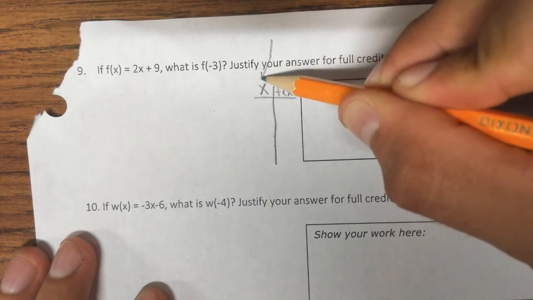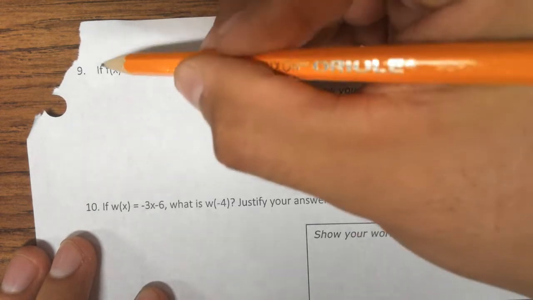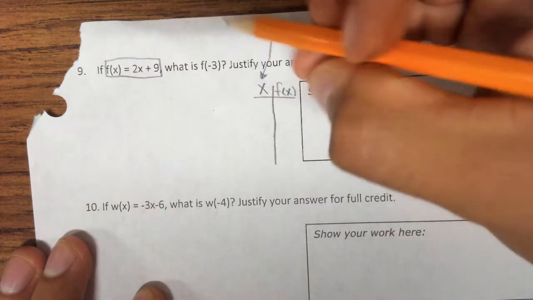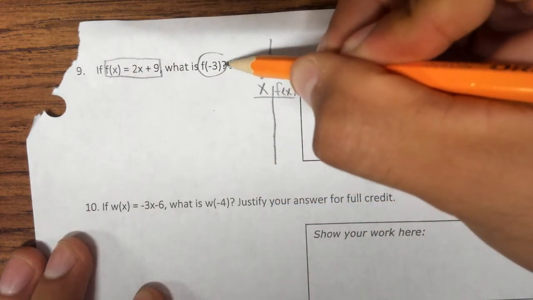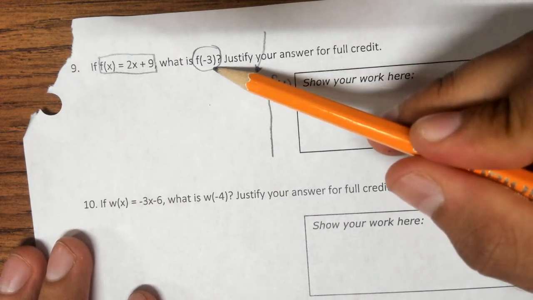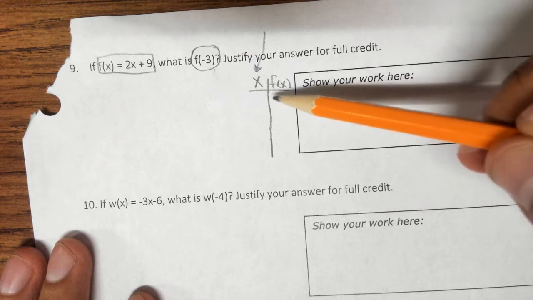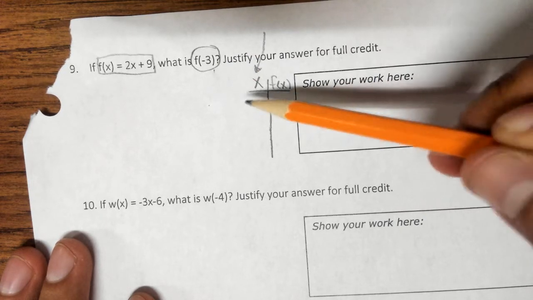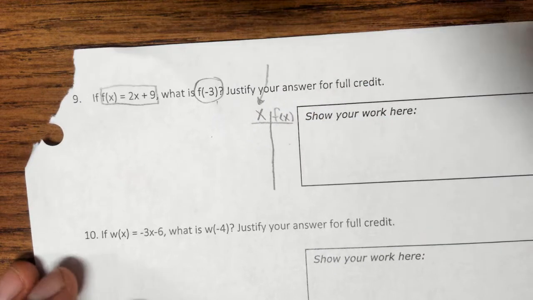Now, this is our original equation, our original function. This is the value, the extra bit of information that they give us. Based on how it's written or given to us, I'm either going to put my value here or I'm going to put my value here. I'm going to tell you how you know where to put it.